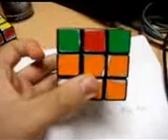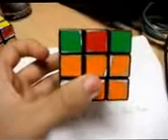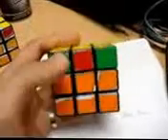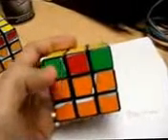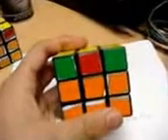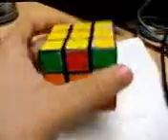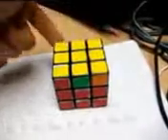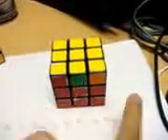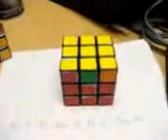So when you find two adjacent corner pieces which have the same color, those corner pieces designate this face as the back face. So this would be the back face, this would be the front face, and this would be the right face in this case.